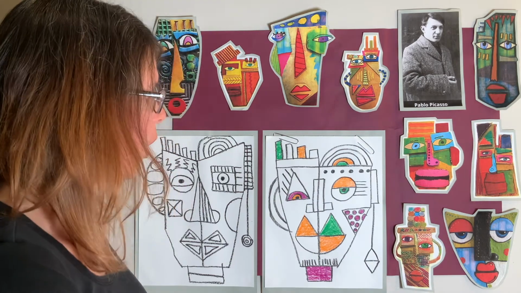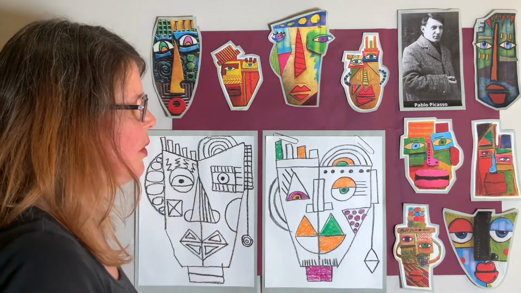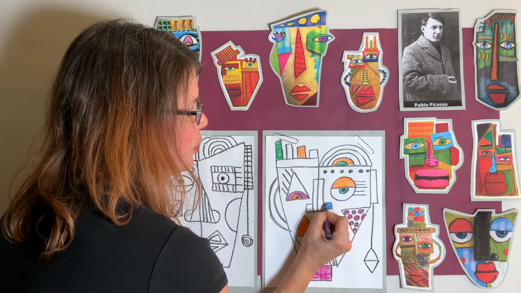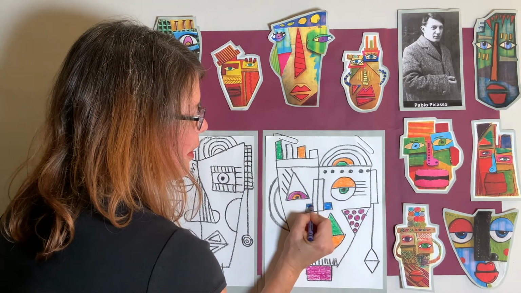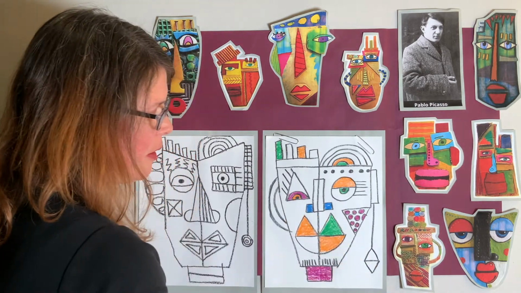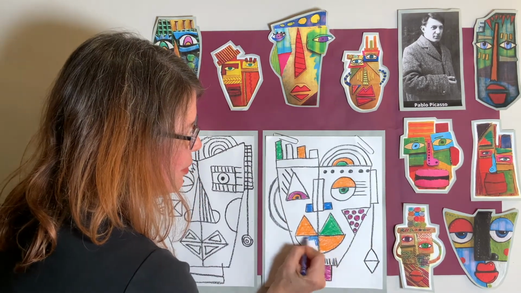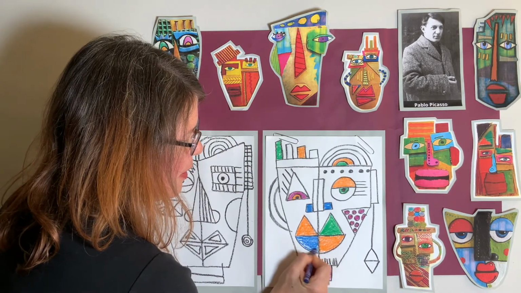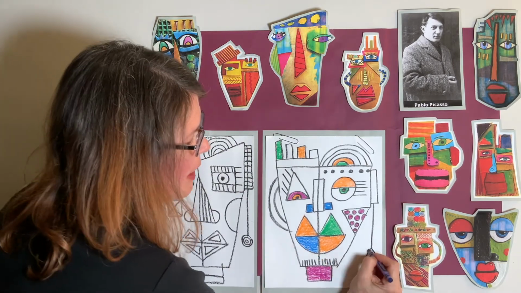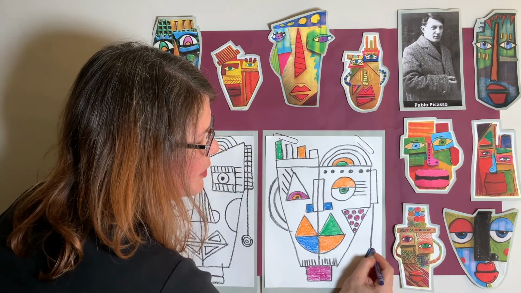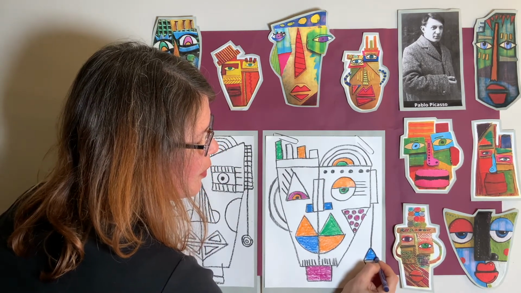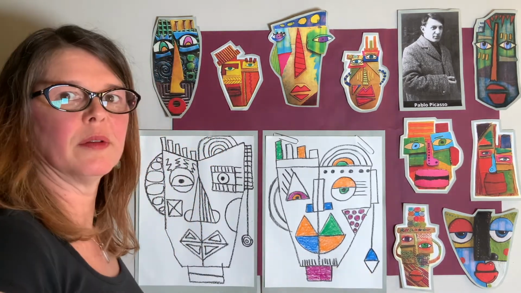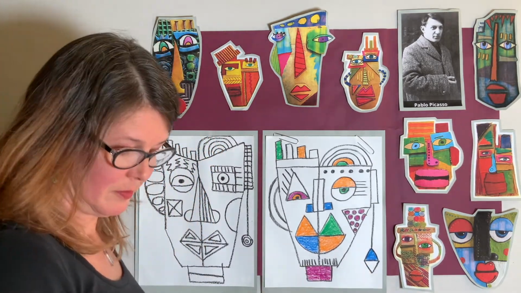Maybe I want to use all the colors in the rainbow. So I'm going to do his nose with blue. Maybe the last part of his lip with blue. And part of this earring with blue. That's a triangle. 2 triangles made that diamond. Did you know that?